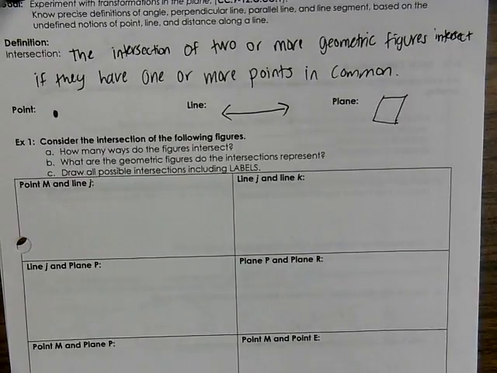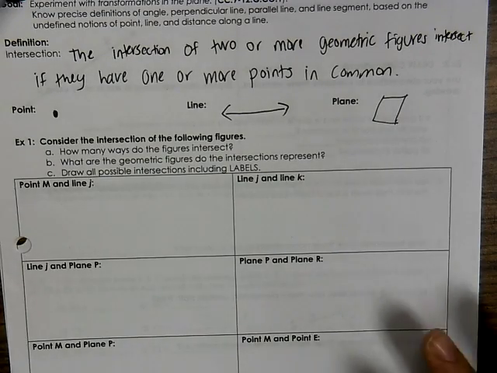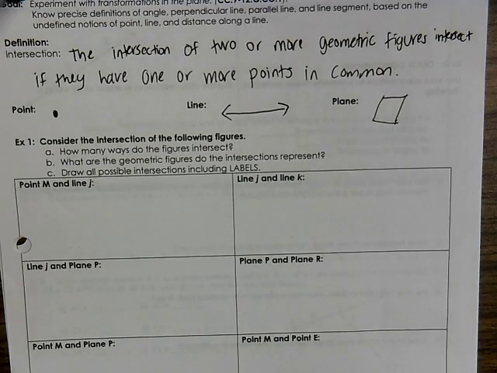All right, so we're going to do some examples now, and we're going to try to consider the different intersections between a point and a line, and a point and a plane, and so on. Just all the different ways of looking at those, a point and a point, etc. Here's what we're going to try to answer. How many ways do the figures intersect?